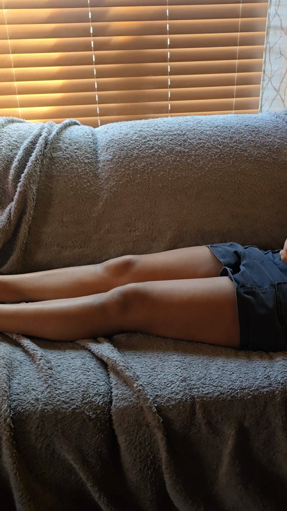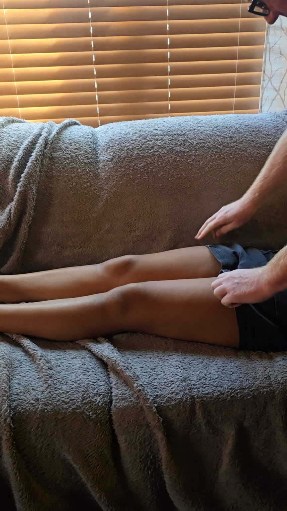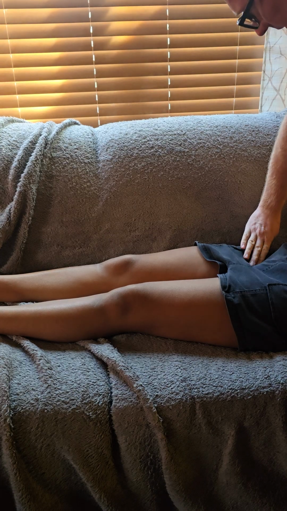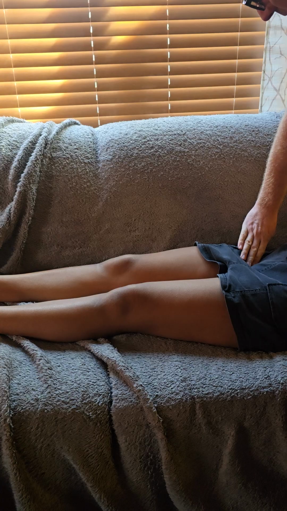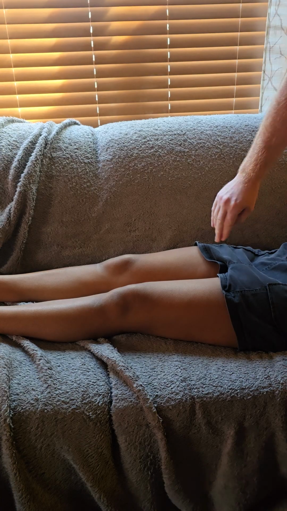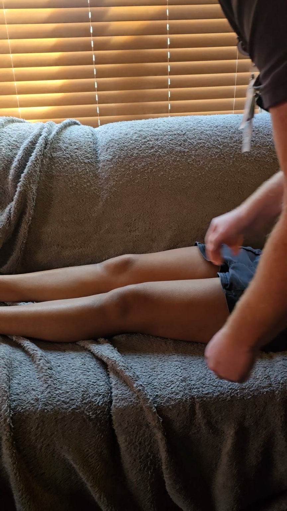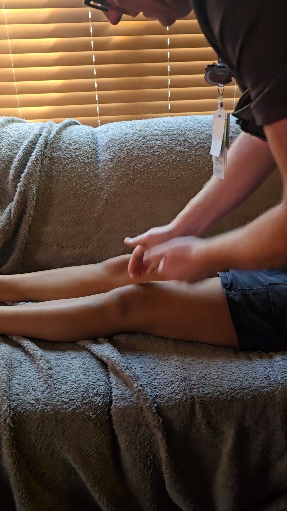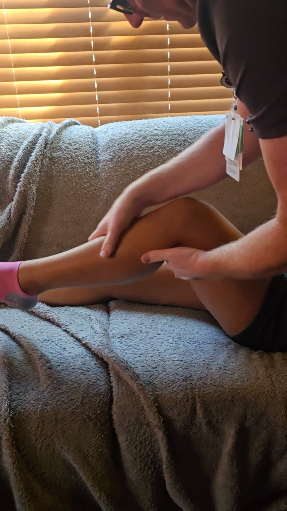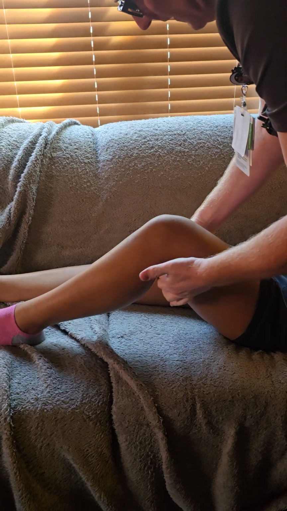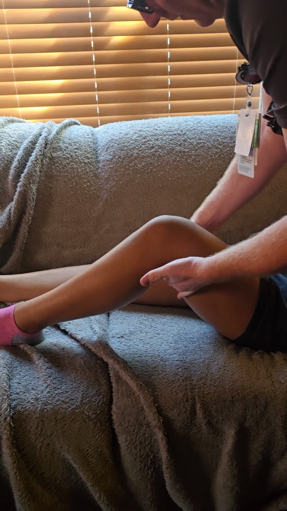So, normally you'd be in a gown. I'm not going to make you get unclothed, so your femoral pulse will be about there, on both sides. And check your popliteal. And then go ahead and rest your foot down. Good.